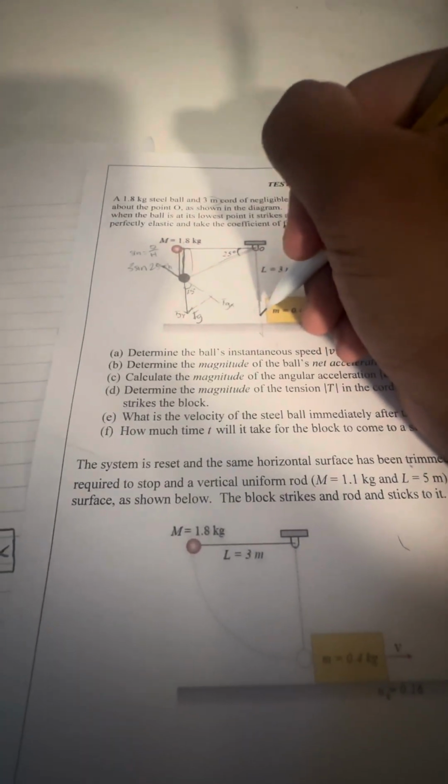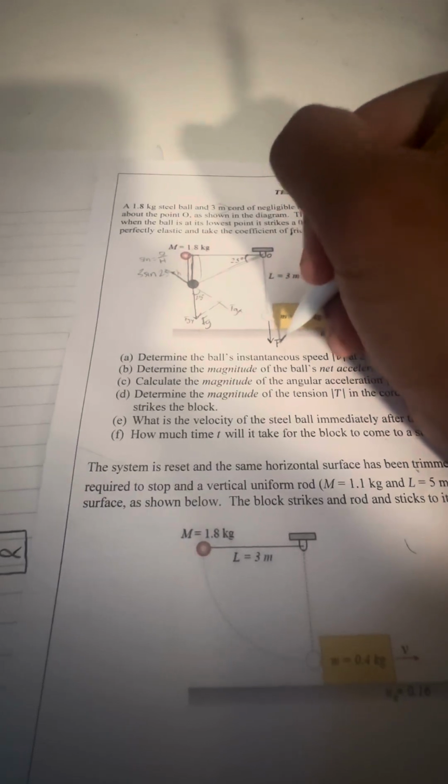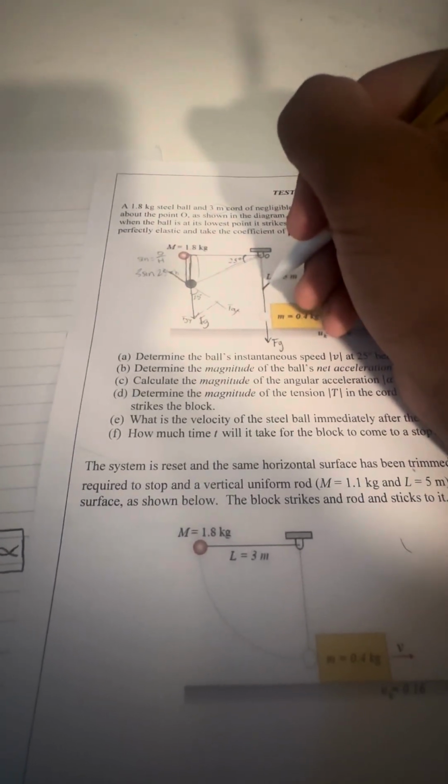Okay, so for part D, to find the tension in the cord at the lowest point, we look at the diagram. At the lowest point, right here, it has an FG vector pointing down, and a T vector pointing up. So the T vector also serves as part of our FC, centripetal force. So we can set up FC is equal to mv squared over r, which is equal to mac.